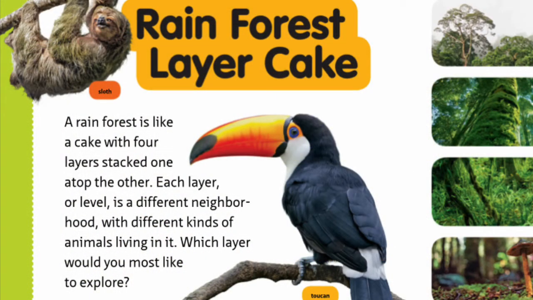Rainforest layer cake. A rainforest is like a cake with 4 layers stacked one atop the other. Each layer or level is a different neighbourhood with different kinds of animals living in it. Which layer would you most like to explore?